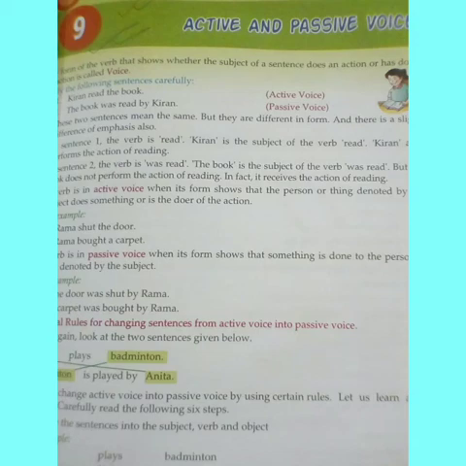Fifthly, we have to write preposition by before the object of the sentence in passive voice. So if you follow all the above mentioned rules, definitely you will be able to convert sentences from active voice to passive voice and from passive voice to active voice very easily.